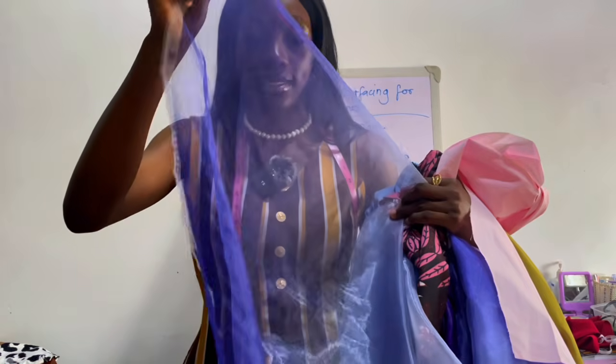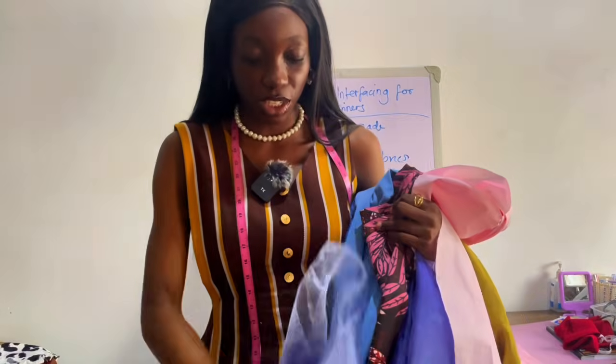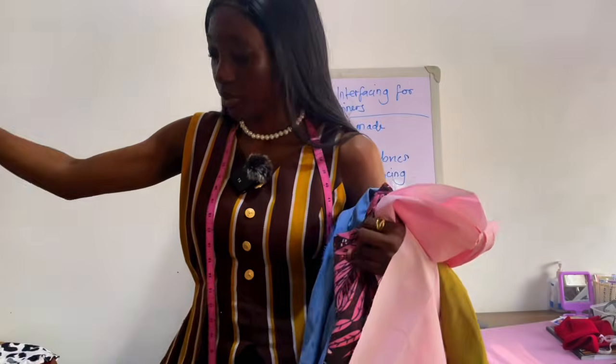But you see, this is organza, the next one. Organza is pretty easy to work with. You see how it doesn't stretch either. And it can be pretty light, but it stays where you put it. Stays where you put it.